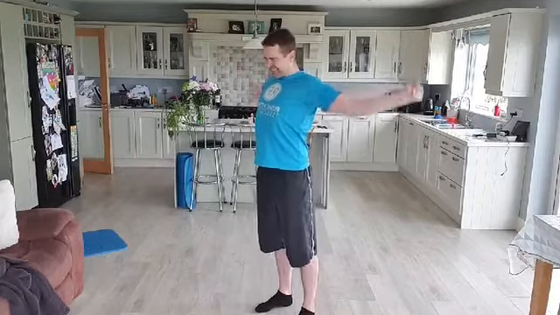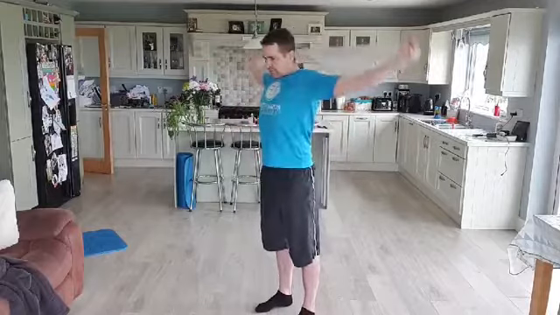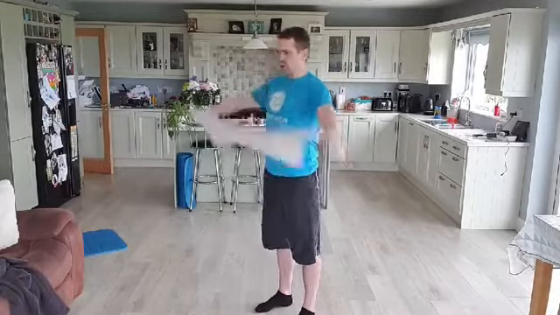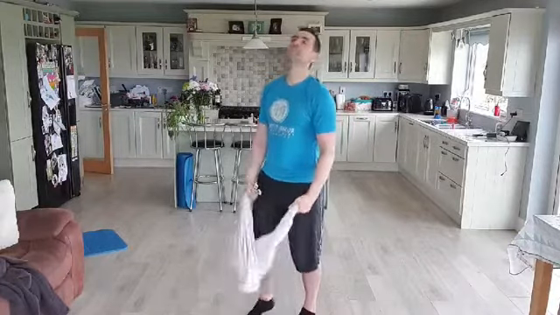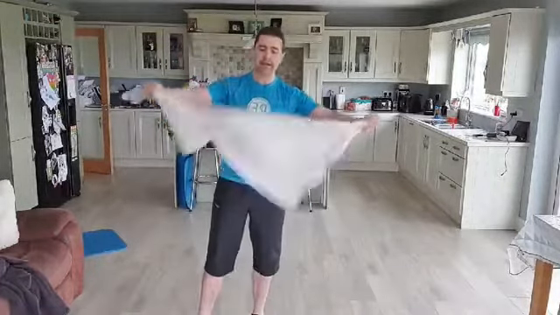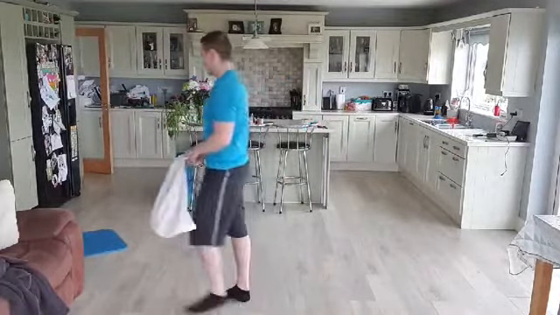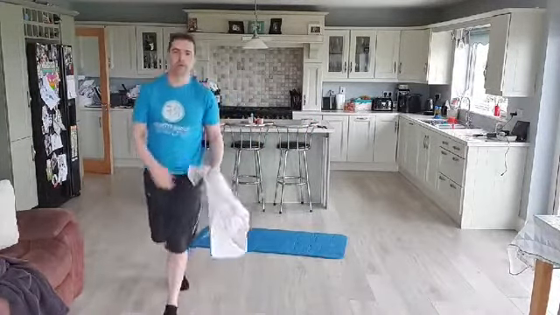There we go. We're back in, so this is a little bit tighter. And last one. Good. So that one might seem odd, but that one really frees out through those shoulders, guys. You can do it with a broom handle as well, but this gives a little bit of a give in it. Broom handles don't. So we're going to do a few more standing and then we're going to move on to the floor.